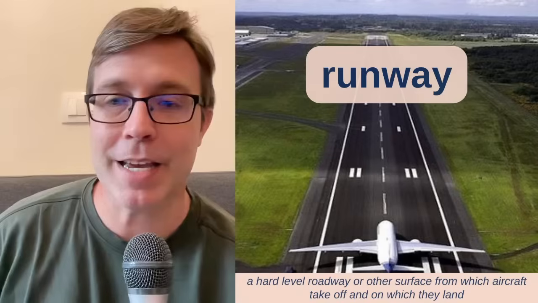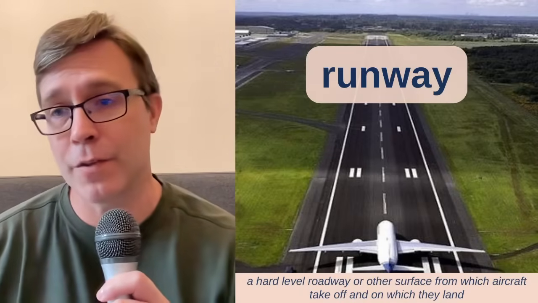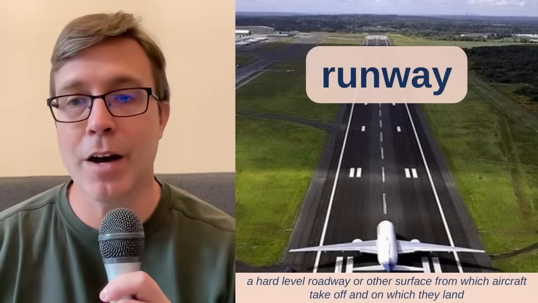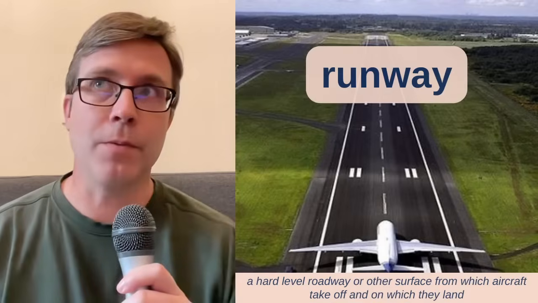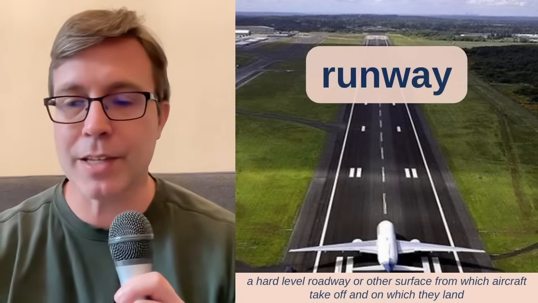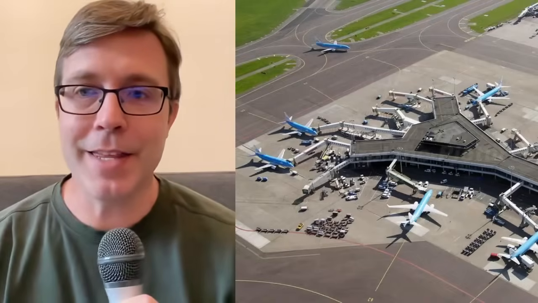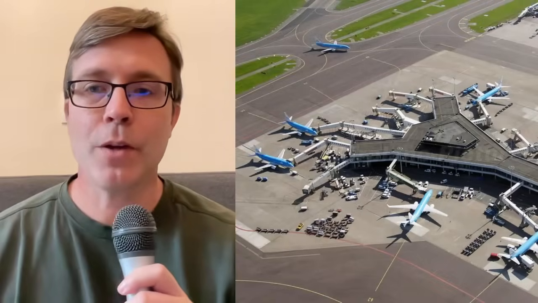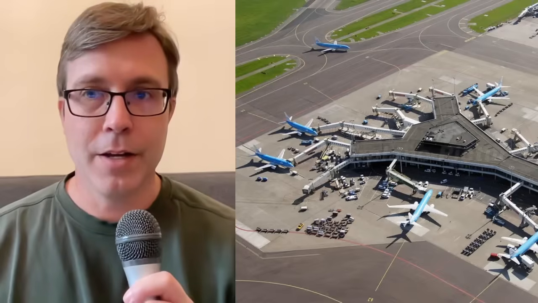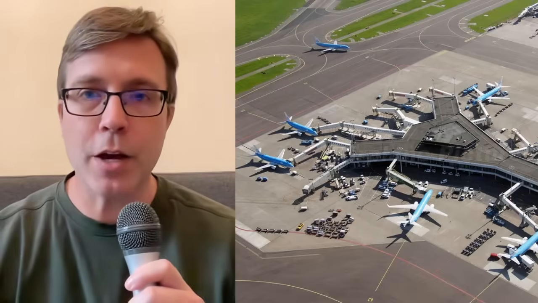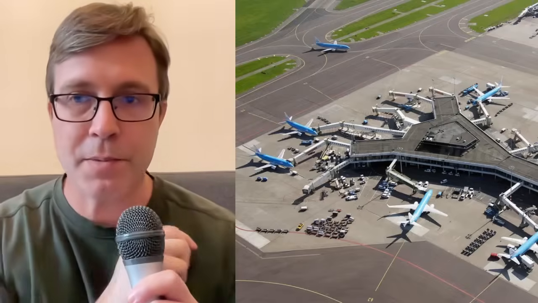Perfect. So the runway is this hard level roadway and other surface from which the aircraft take off and on which they land. That is the runway. Now, something else, this may be a little more difficult. We'll see. But this picture right here, what would you call the ground here? So the runway is where the plane goes and then it's going to take off. What about the ground here in this picture?